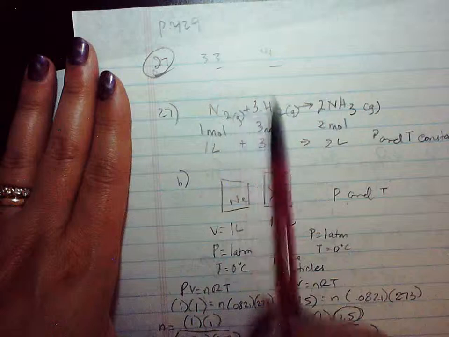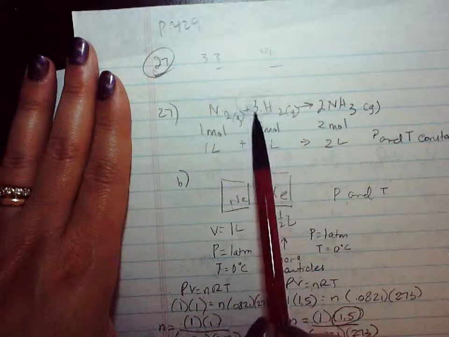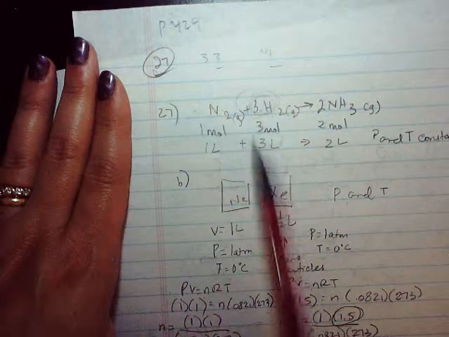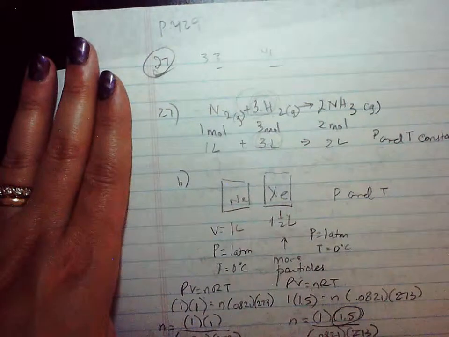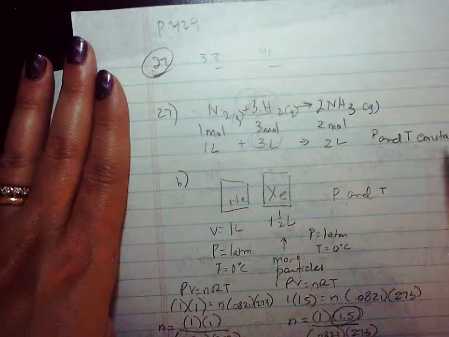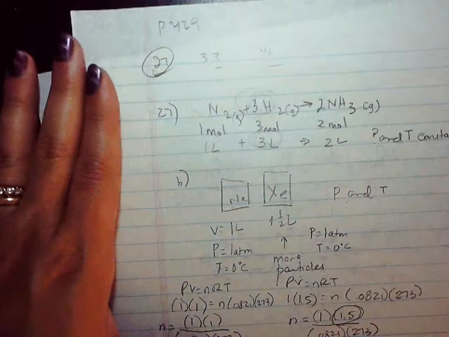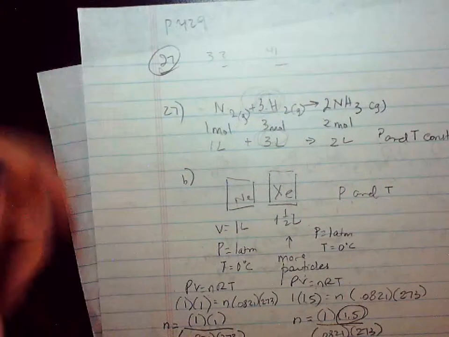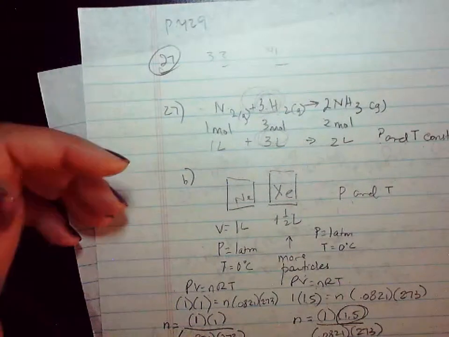More particles, right? This has more particles than that. Has a larger volume than that. Provided what? Pressure and temperature are kept constant. Okay. Why would more particles have a larger volume if pressure and temperature are constant?